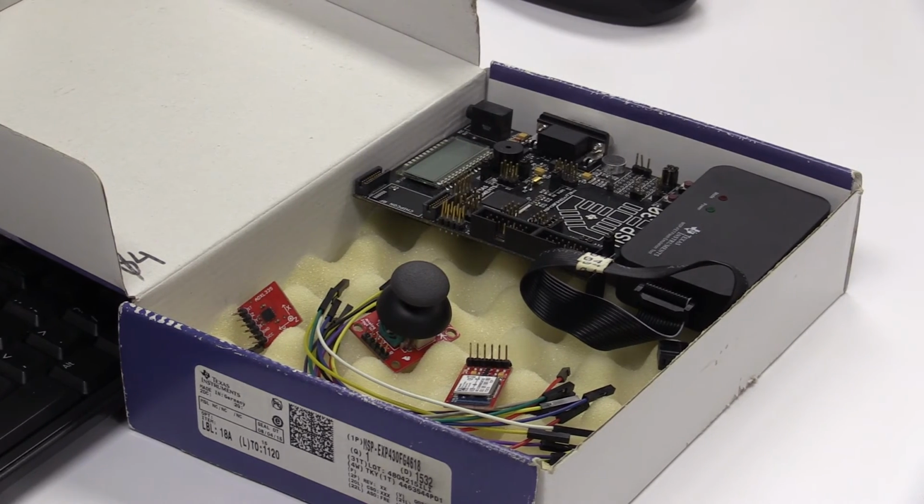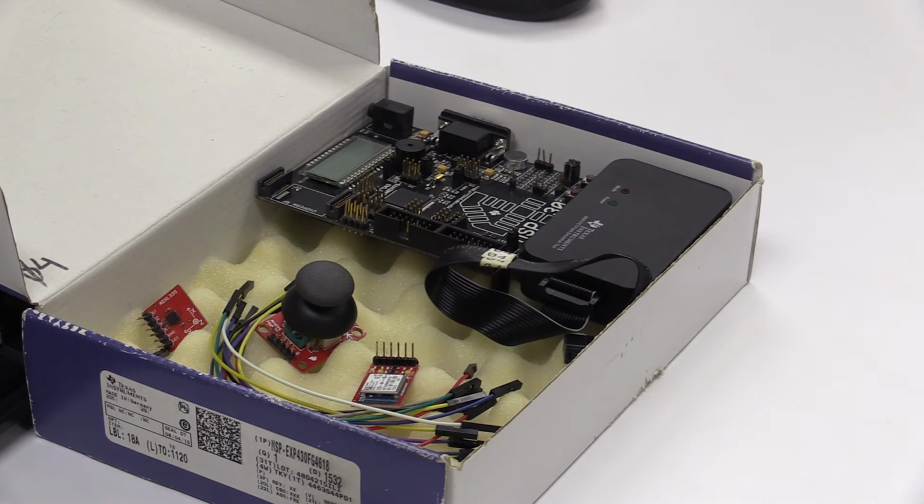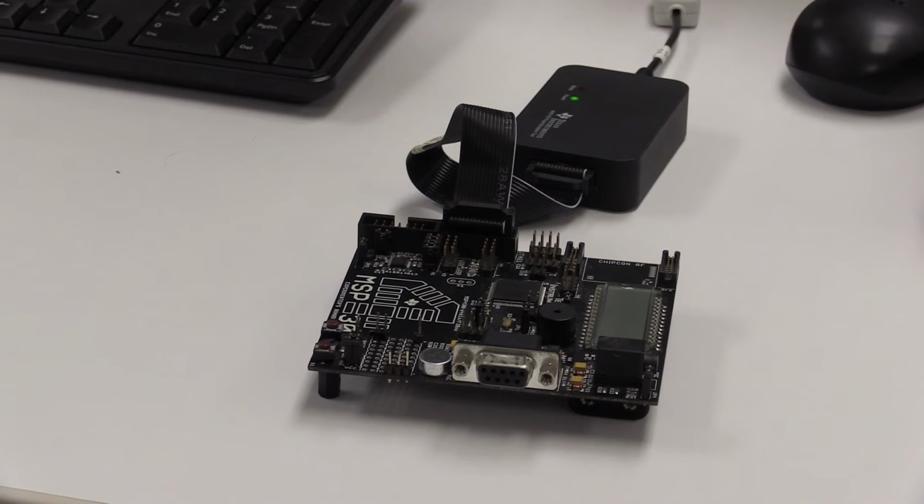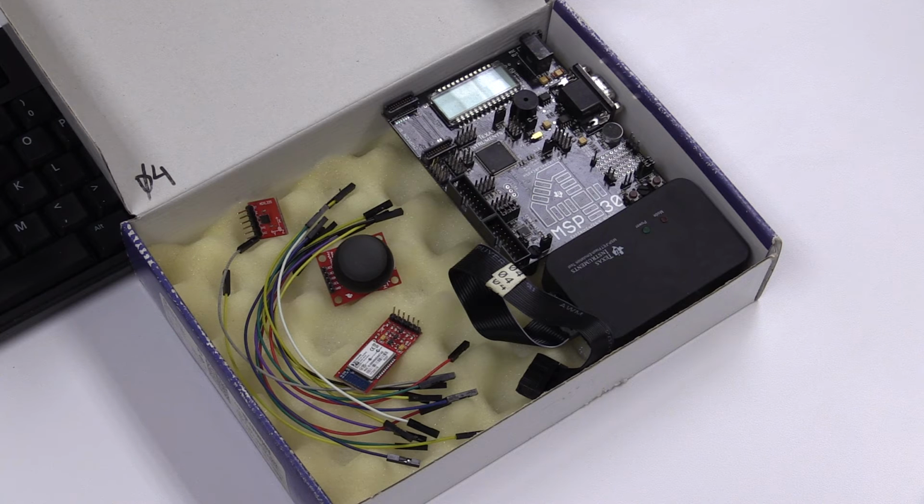The MSP430 experimenter board shown here includes 2 MSP430 microcontrollers, MSP430F4618 and MSP430F2013. In addition, the board includes an LCD display, a buzzer, a collection of switches and LEDs, and a microphone.